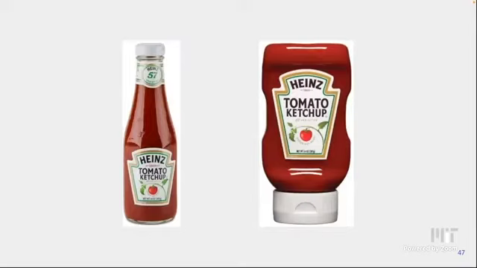Let's do a quick poll. Which of these ketchup bottles looks better? Raise your hand for the first one. Raise your hand for the second one. Yeah, people like the first one. The first one looks a lot better.